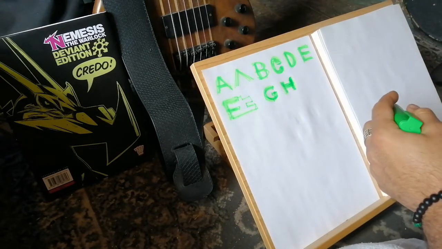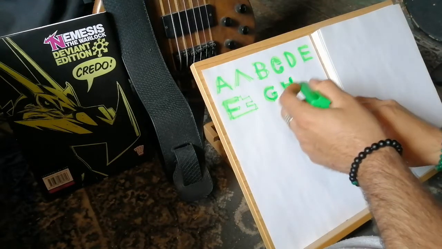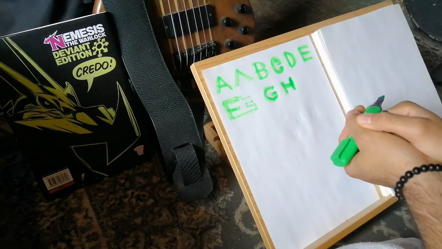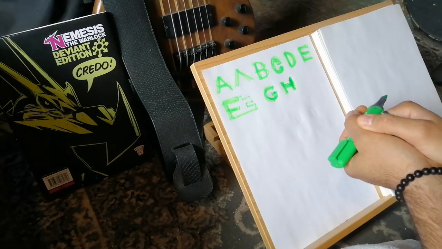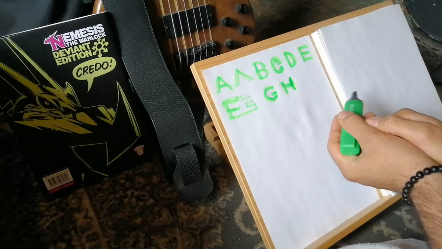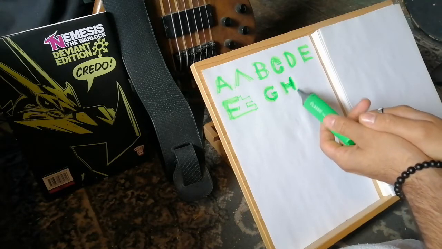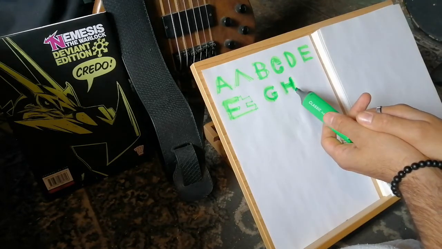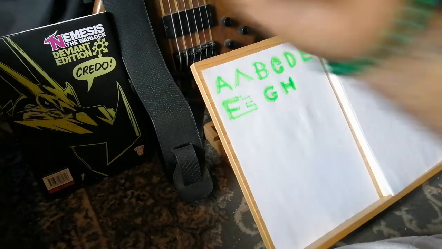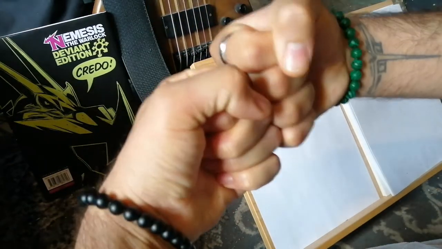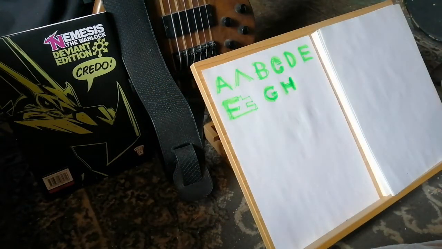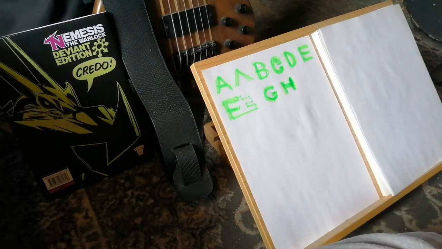H. H is homosexuality, okay? But not because it's a H. Like I said, look at the mislettering, okay? Look at the gaps, okay? So it's one with another. Got it? Coming together.